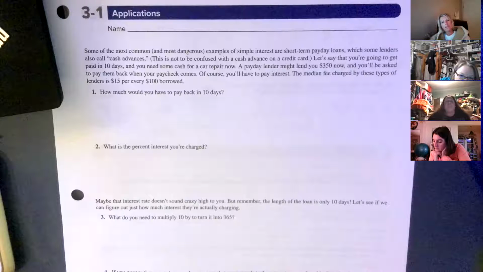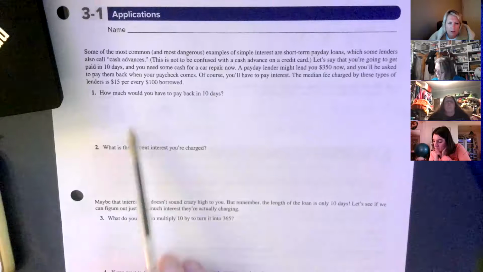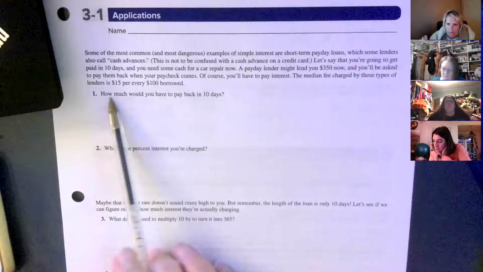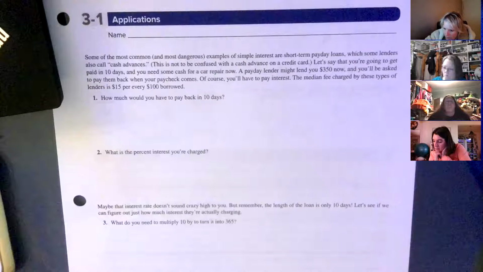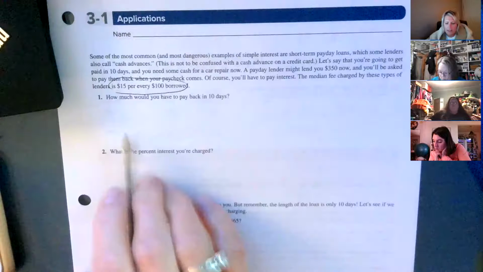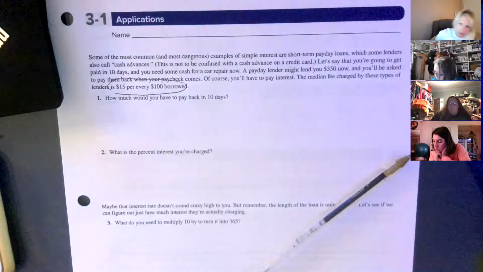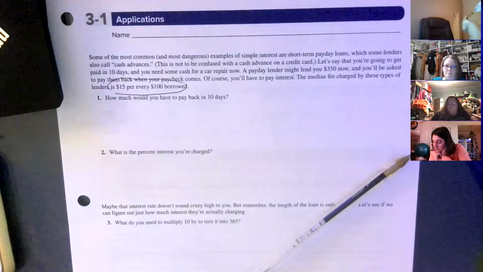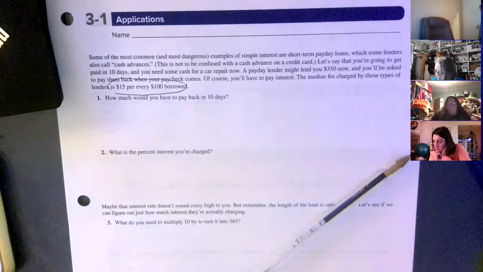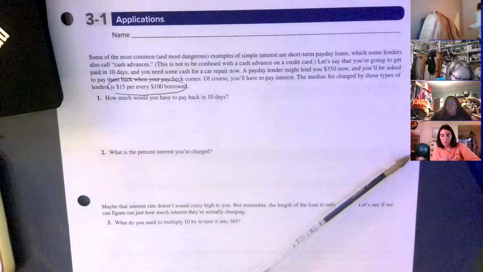The median fee charged by these types of lenders is $15 for every $100 borrowed. So we're going to use that as our base of how we're going to pay. How much would you have to pay back in 10 days? How much do you have to pay back?